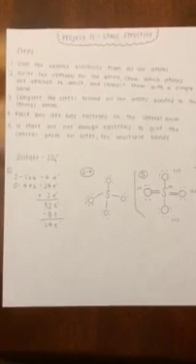For this project, we have the Lewis structure. There are 5 simple steps to follow. The first is sum the valence electrons from all the atoms.